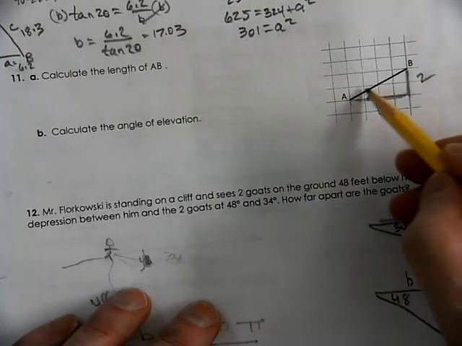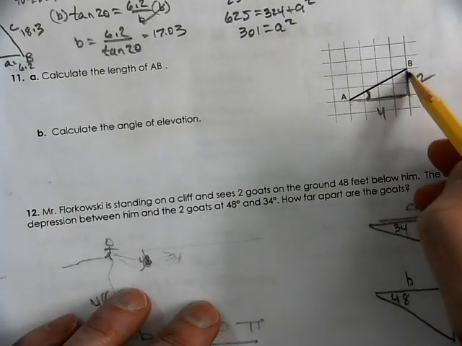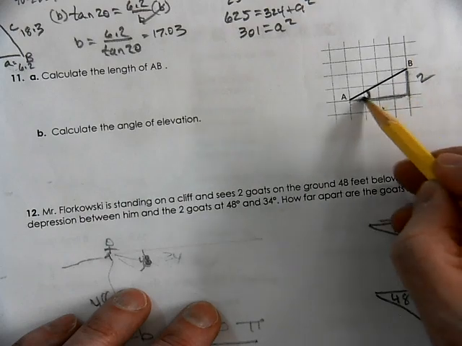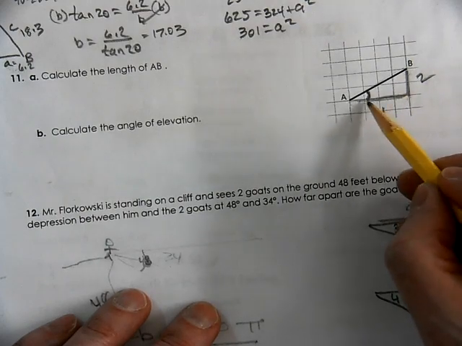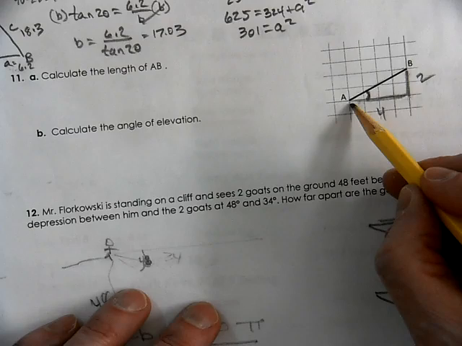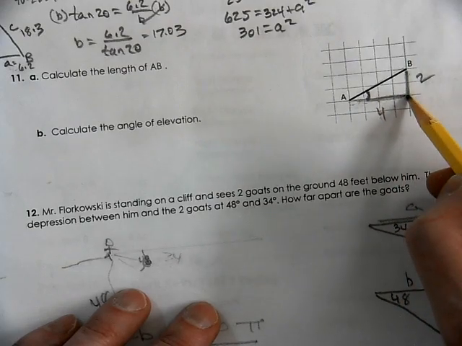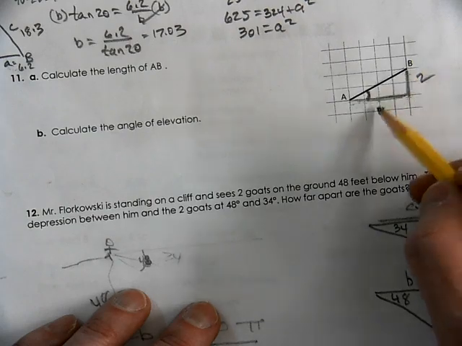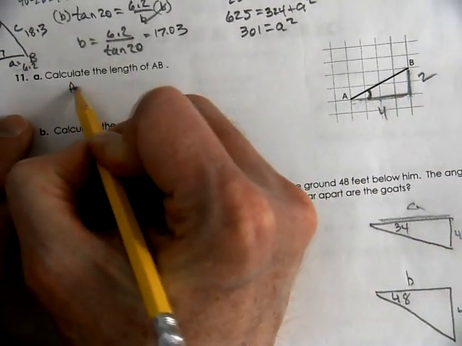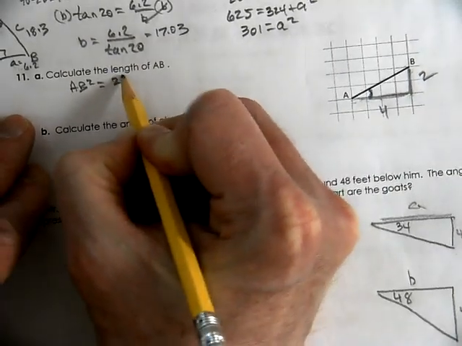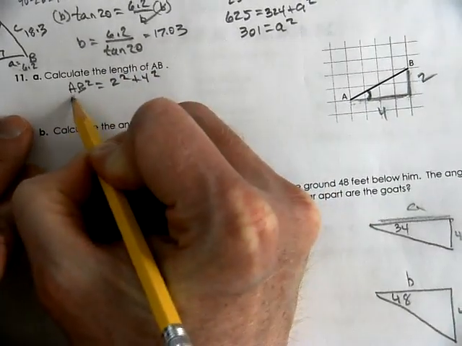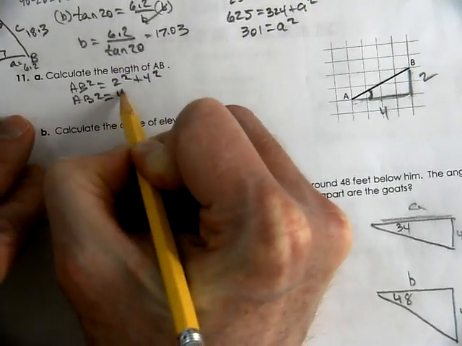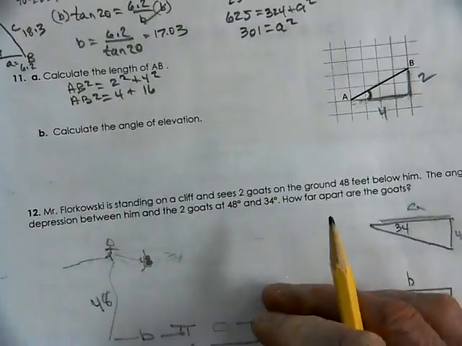Here we have a straight line. I've squared it off using a right triangle, which makes this a length of 4. 1, 2, 3, 4. That makes that a length of 2. So we can use Pythagorean theorem. AB squared equals 2 squared plus 4 squared. That's 4 plus 16. Don't say 4 times 2.